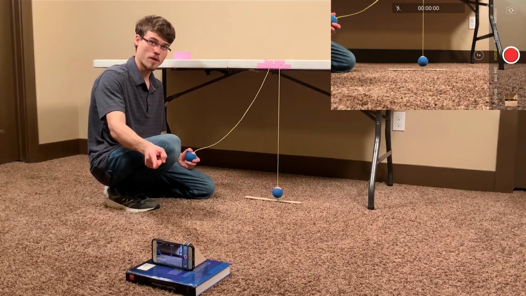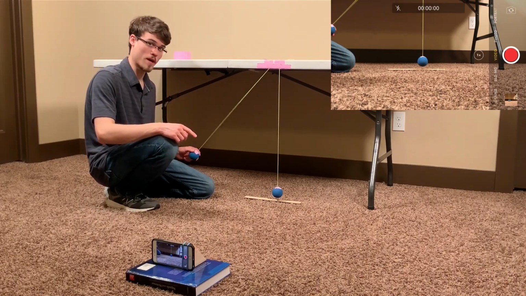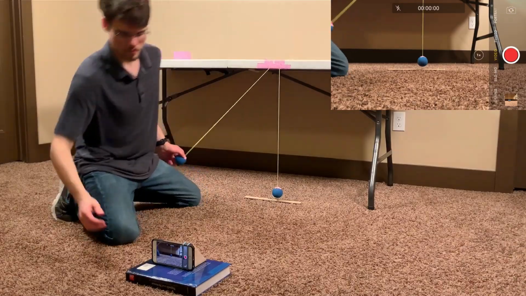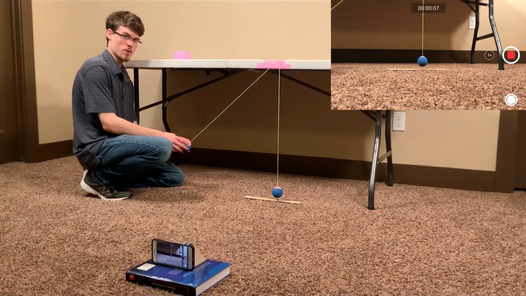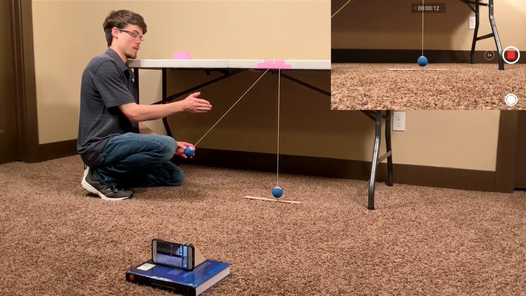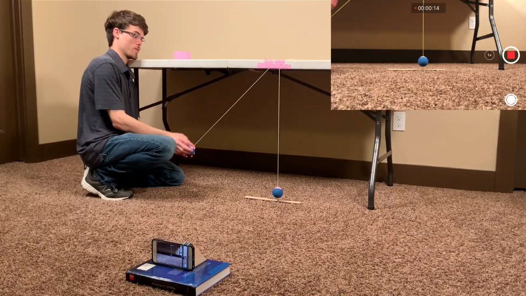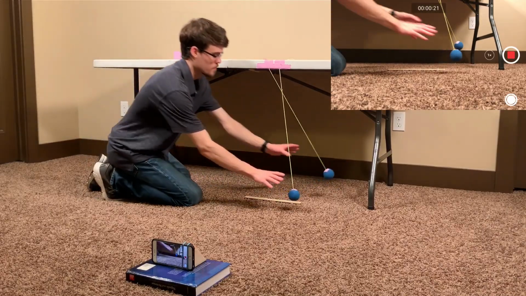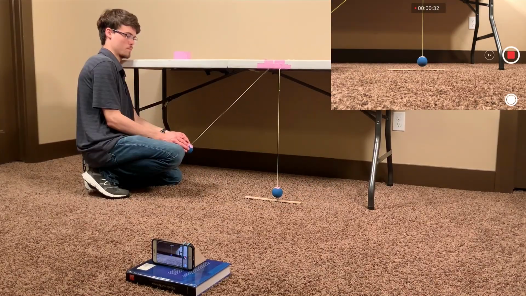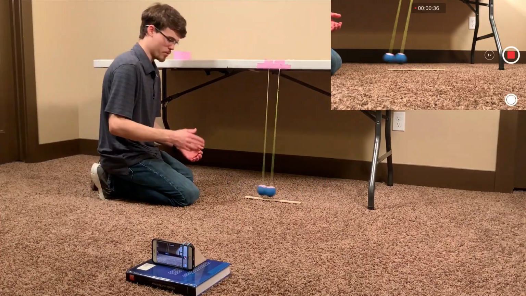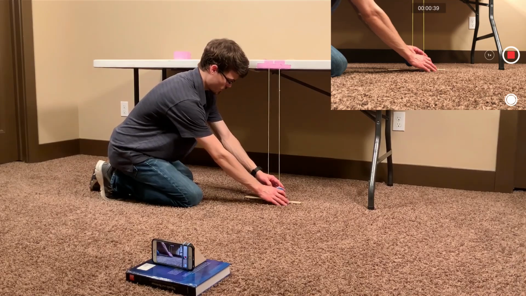So I'll start recording a video on my phone, and then I'll pull this back and let it collide, and we'll keep trying it until we get one that works. So when you do this, just kind of pull it back to a 45-degree angle or so, and then kind of look down the line here, line up the two strings, and then let it go. That one was pretty good, but we're just going to keep trying to make sure that we get several that are good.